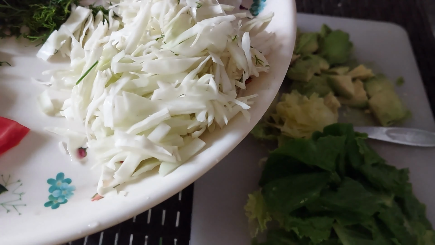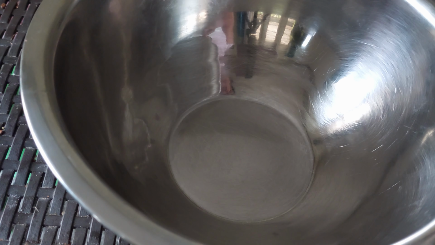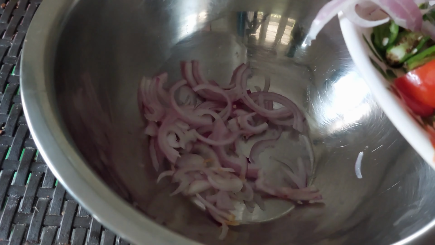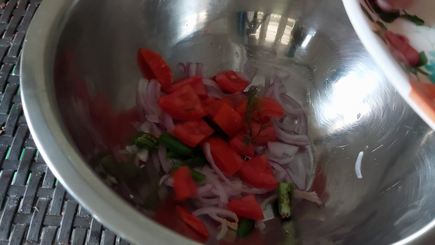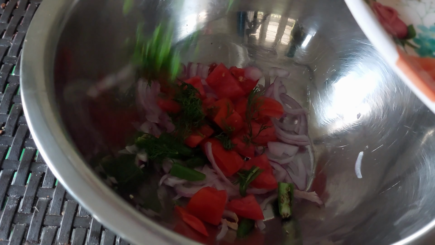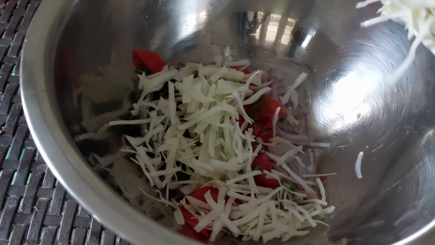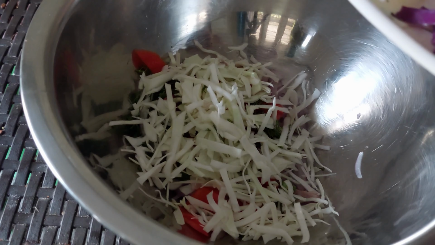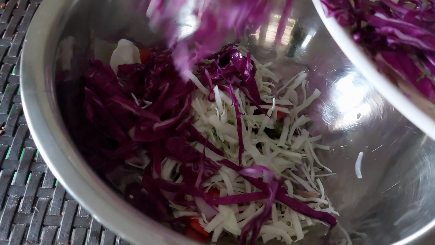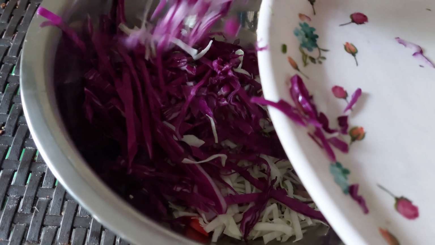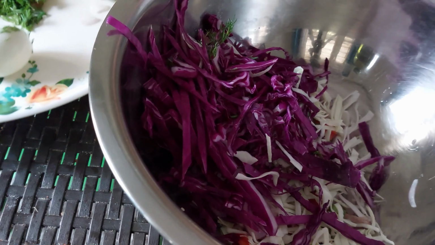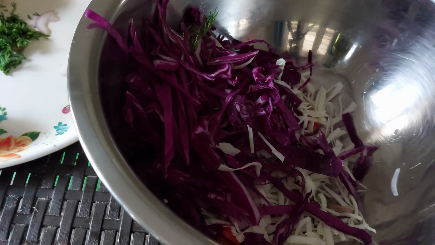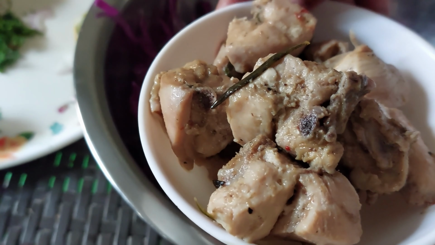We'll take the bowl first. So we'll add our onions, chilies, tomatoes, few of this in this flavor, and cabbages. Eggs and all will put last, and then we'll mix. Then we have to shred this boneless chicken.